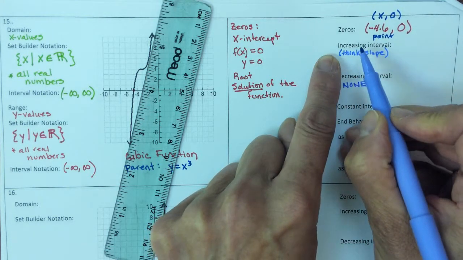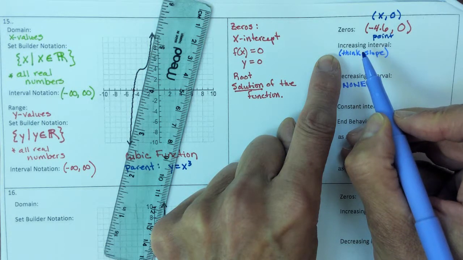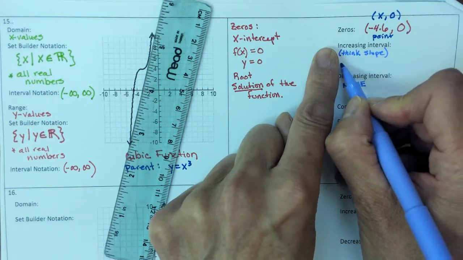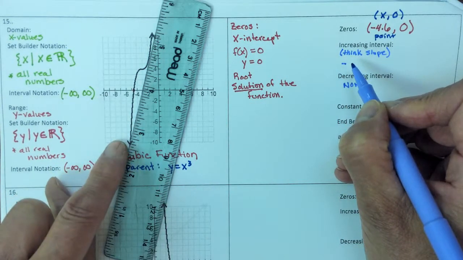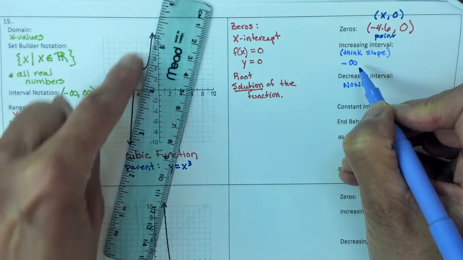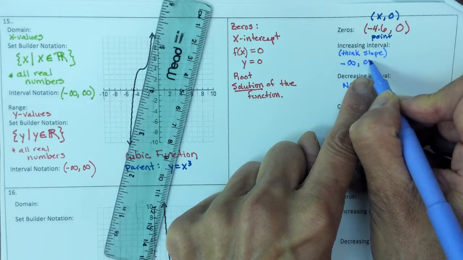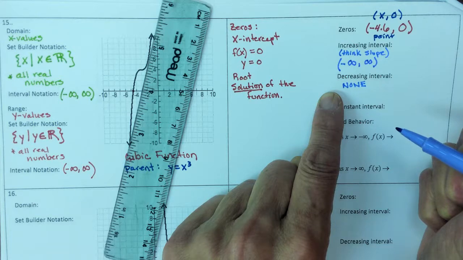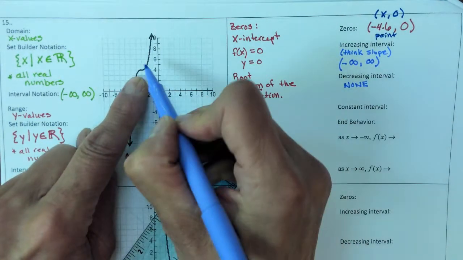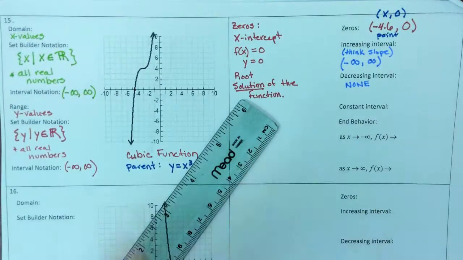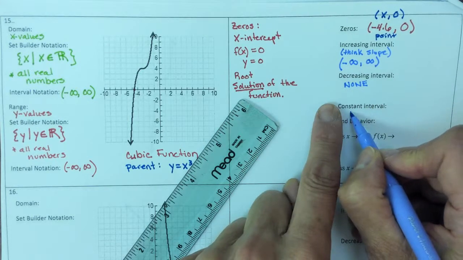But again, remember, increasing interval is where my function is going up and up and up. So it looks like it's going up from where x, the value of x, not y, the value of x is negative infinity, and it draws it all the way up to where x is infinity. Okay? This is where it gets a little confusing. You could argue that maybe this is flat here and that this is constant, but I'm going to tell you that it's not. So for constant interval, I'm going to say none.